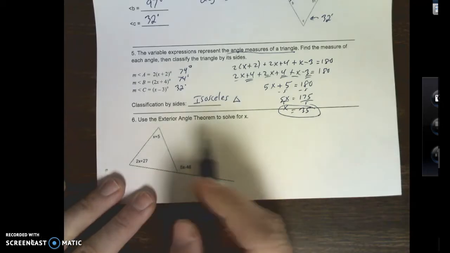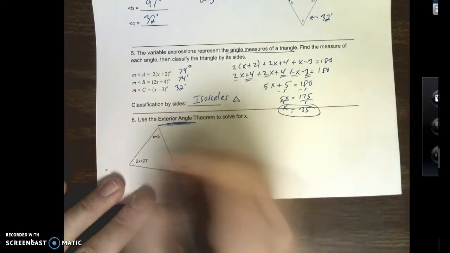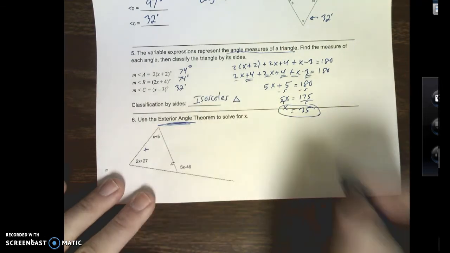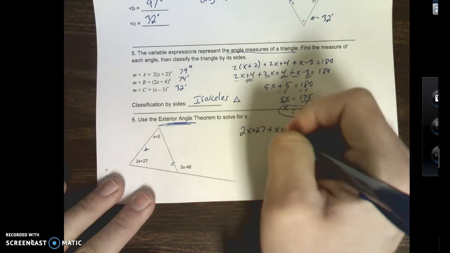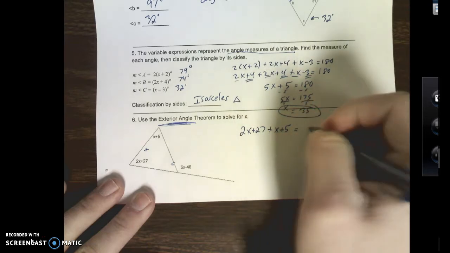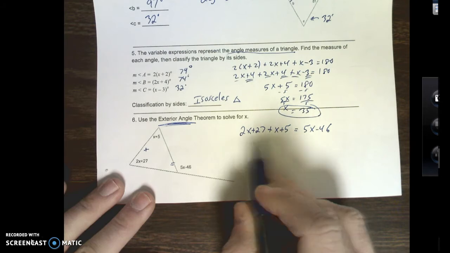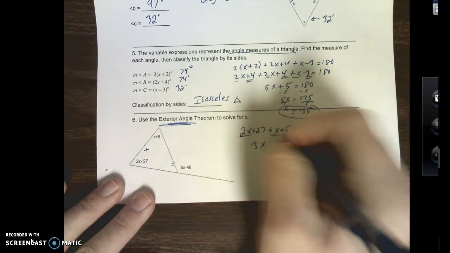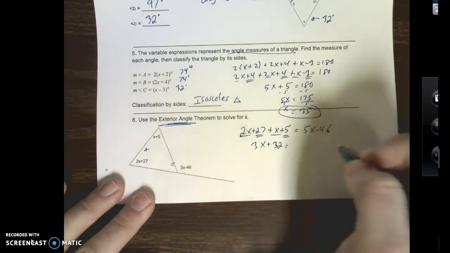Alrighty, so far so good. Use the exterior angle theorem to solve for x. Okay, so this is the weird one. It's the two insides added together equals the outside. So I'm looking at 2x plus 27 plus x plus 5 equals 5x minus 46. Combine like terms on the left. 2x plus x is 3x. 27 plus 5 is 32.